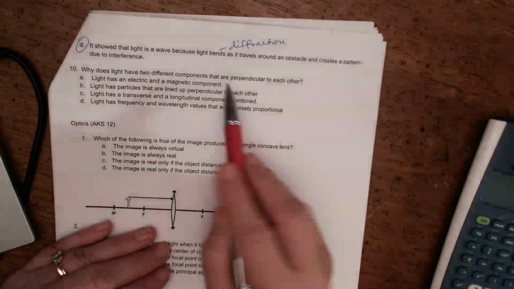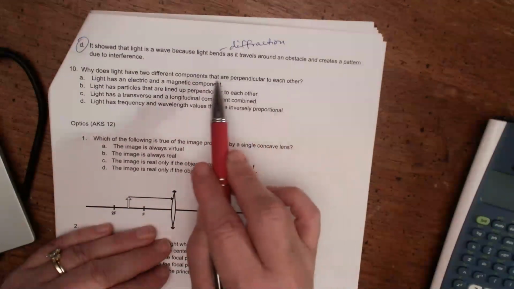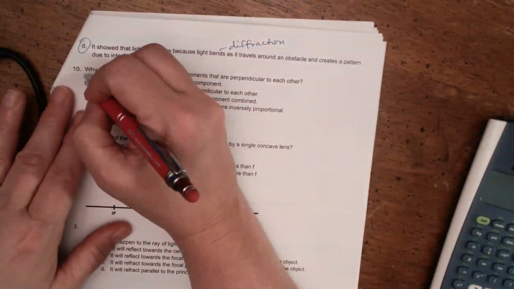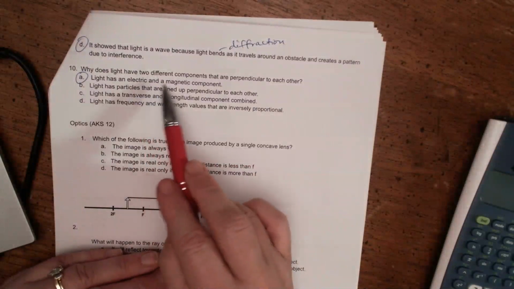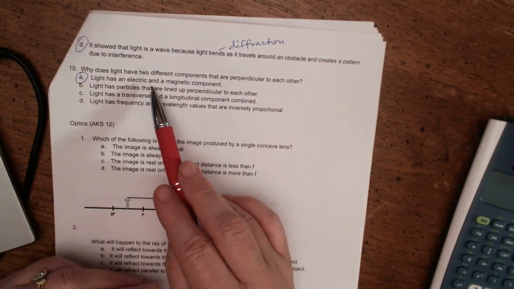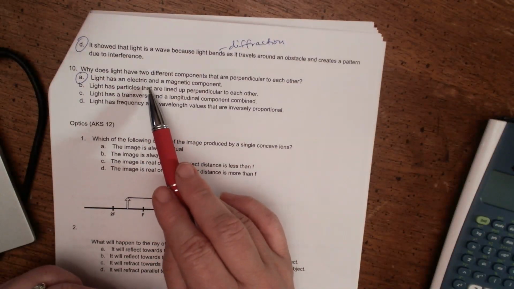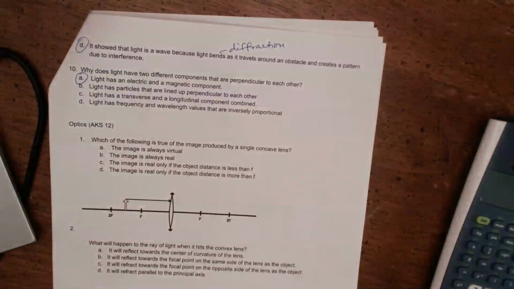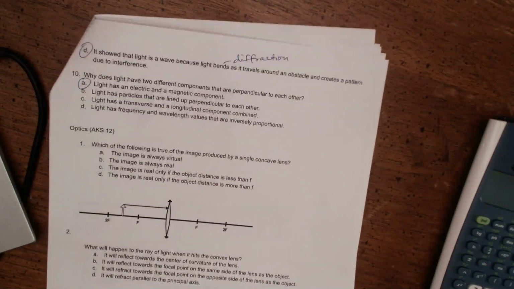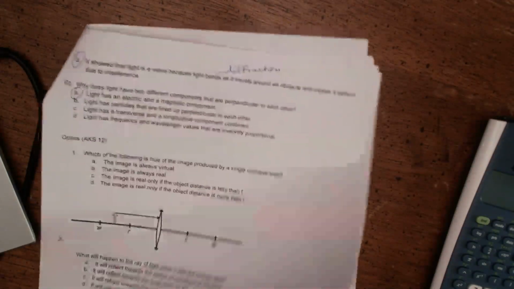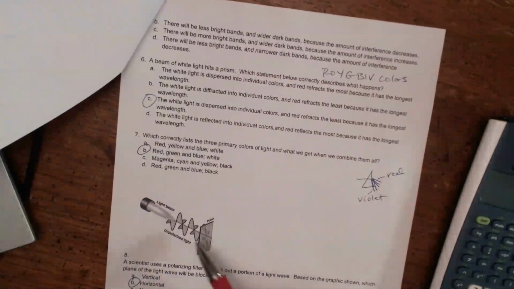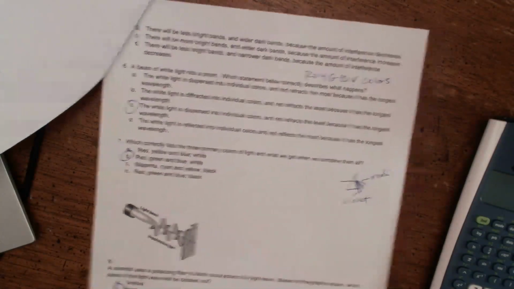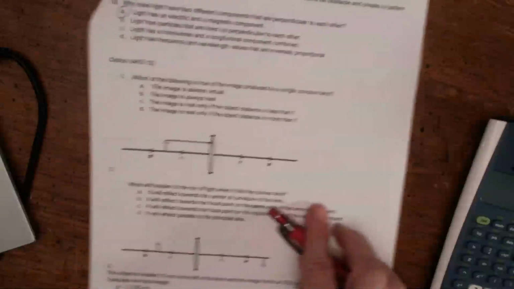And why does it have these components that are perpendicular? I talked about this as well. Light is both electric and magnetic. That's why we call it the electromagnetic spectrum. So it's got these components of each, and they are perpendicular to each other, like we saw in this graphic here. So, okay, so that's light waves.